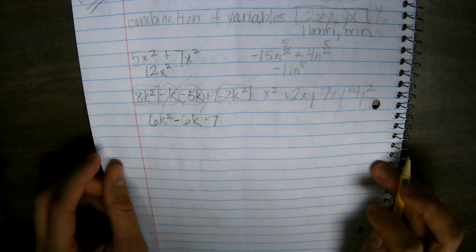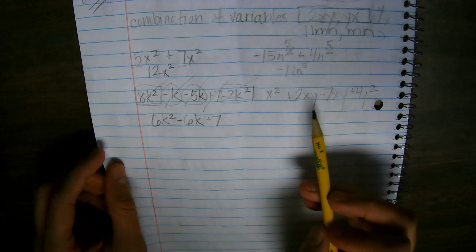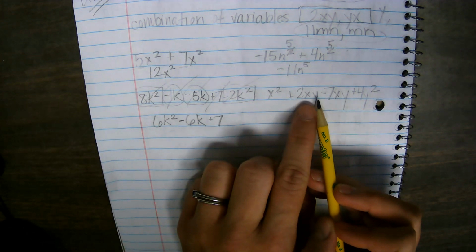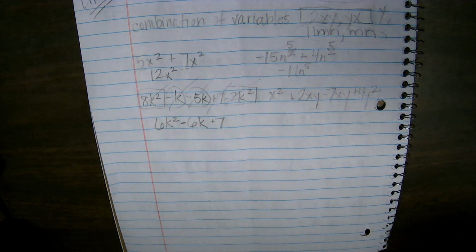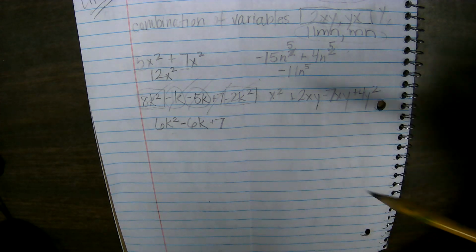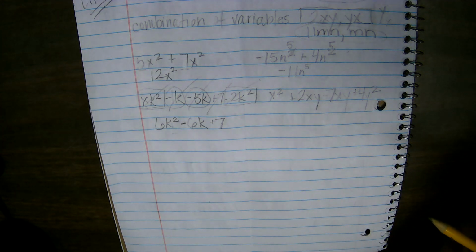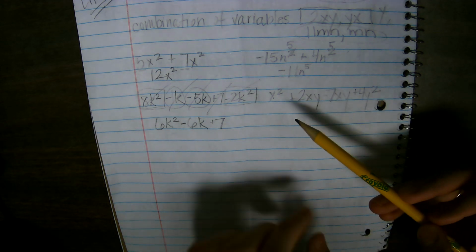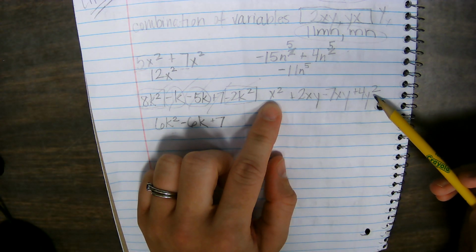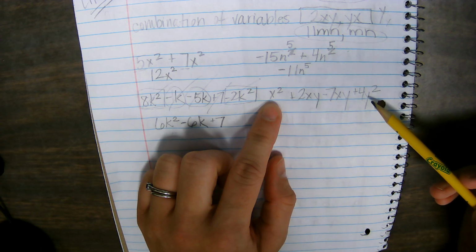Now, remember, these variables can be any way but still be the same. They're just being multiplied, and remember, multiplication can go in any order. So, we have an x squared. Do we have any other x squareds? There's a y squared. Can we combine those?